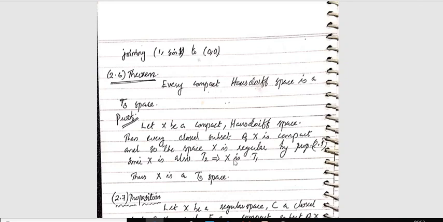So here we want to prove that every compact Hausdorff space is a T3 space. Let X be a compact Hausdorff space. Then every closed subset of X is compact, and so the space X is regular by proposition 2.1. Since X is also T2, it implies it is T1. Thus X is a T3 space.